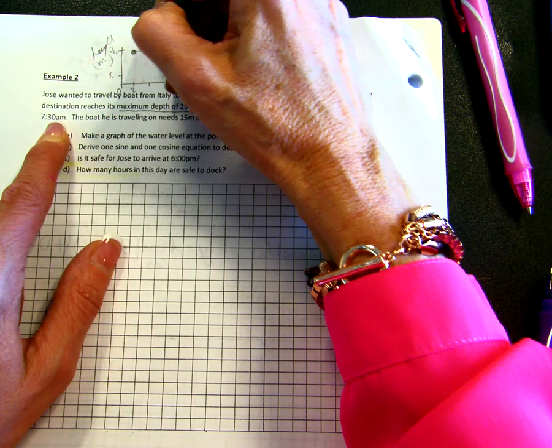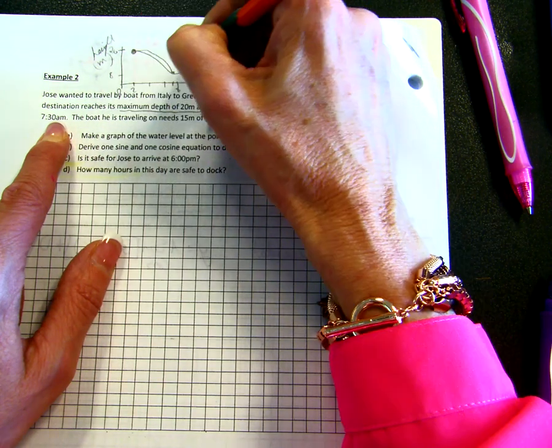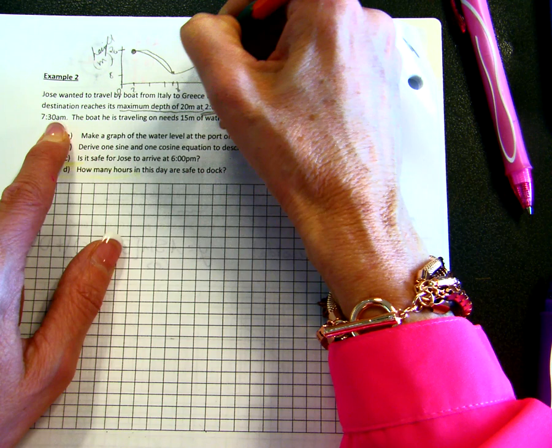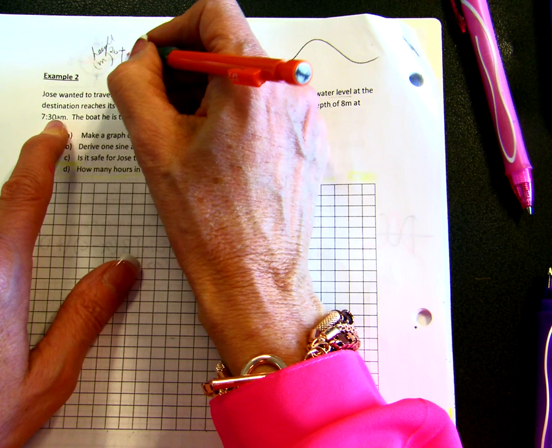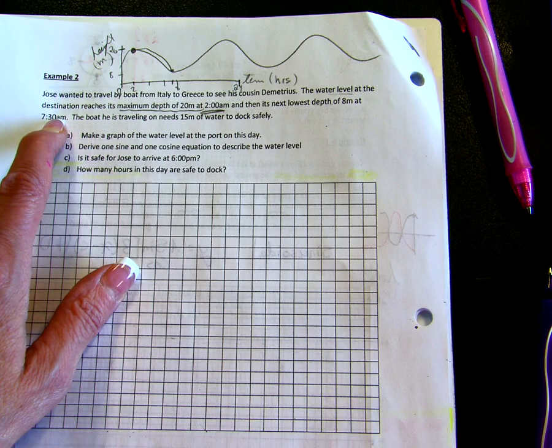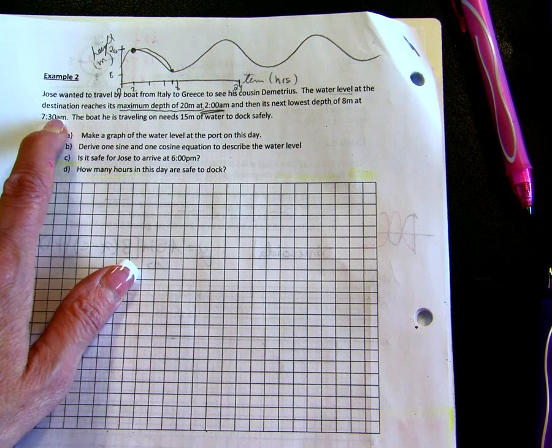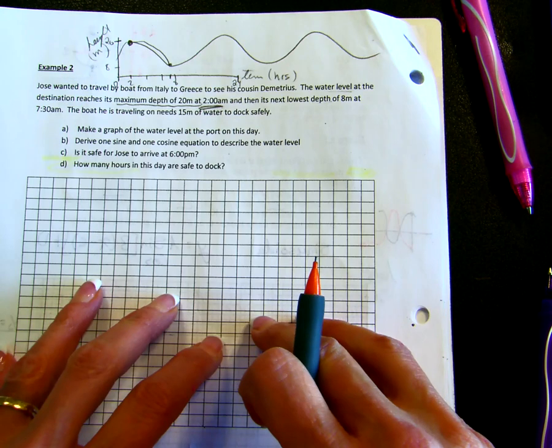And the tide's going to come in, and then I guess it's going to go out again and come in and keep on doing that. And if we're modeling that, we've got some kind of a sinusoidal curve. Okay, so there's just a quick picture. We're going to graph that accurately here.